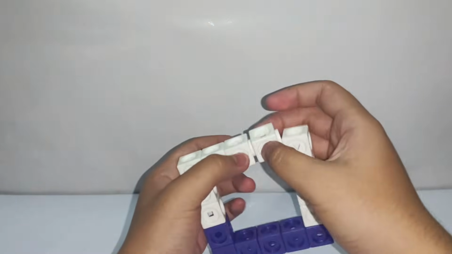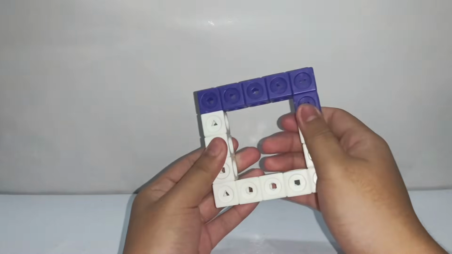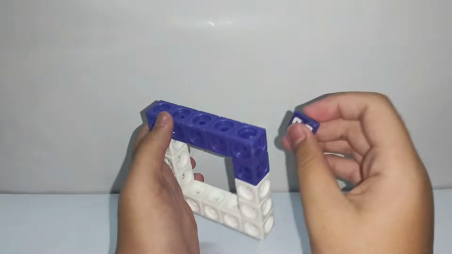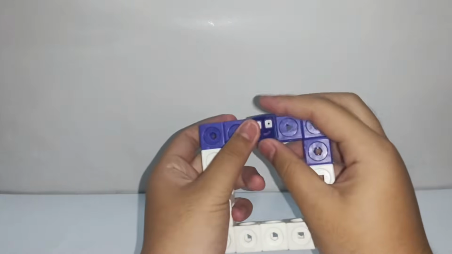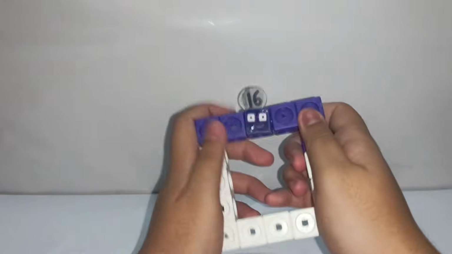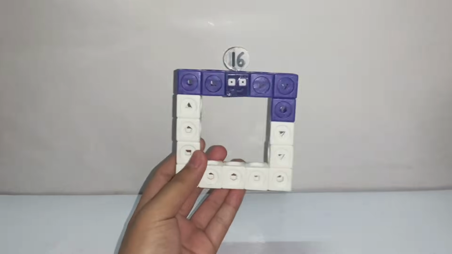In the Square with a Hole Club, we can recognize the numbers which can be divided by 4, but except for Numberblock 4 itself. Here's our faceplate. And don't forget her Numberlink. Here's our finished Numberblock 16.